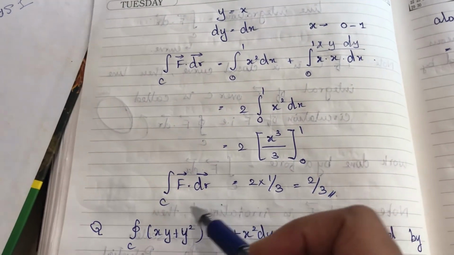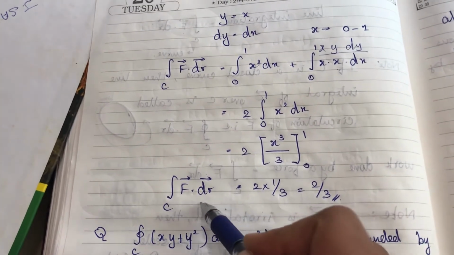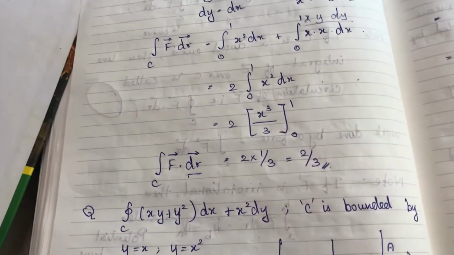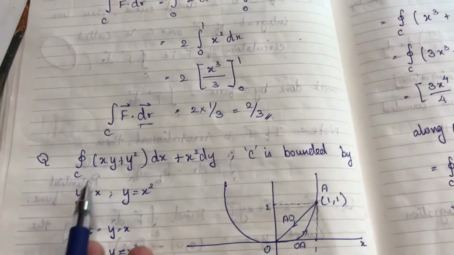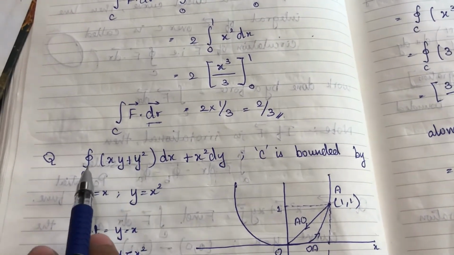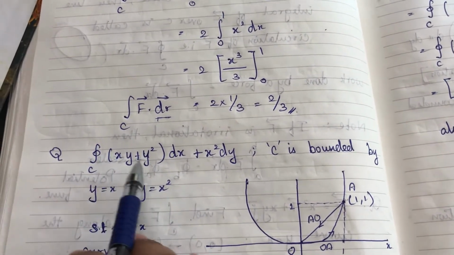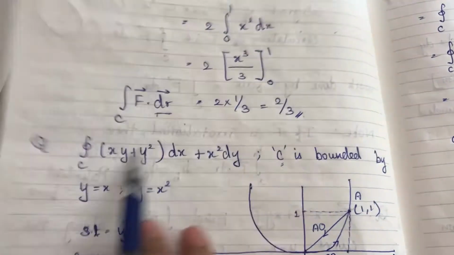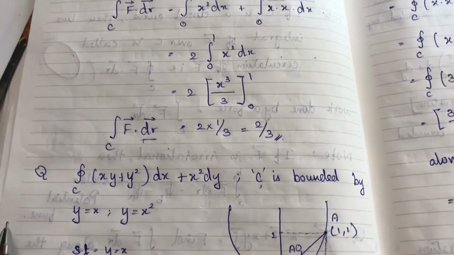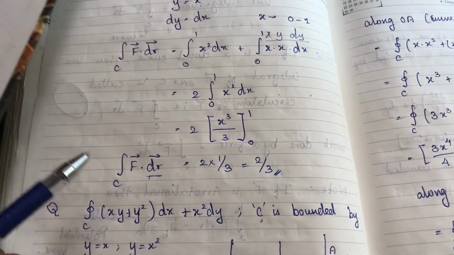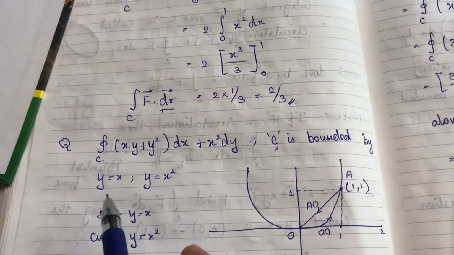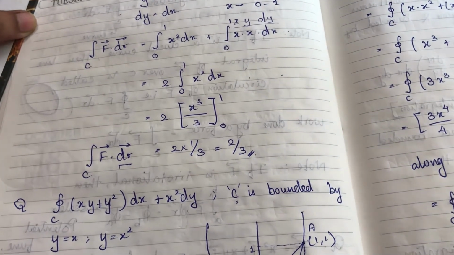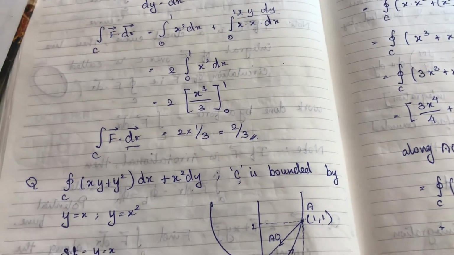Just the same integration, but they have given dr here, so we need to put dx, dy, dz as a multiple. Next sum. They have given one function here. This is a circulation. They are saying C is the curve bounded by y equal to x and y equal to x square.